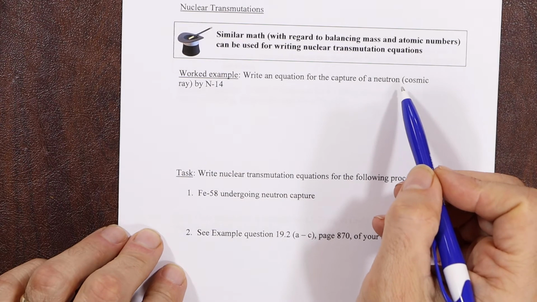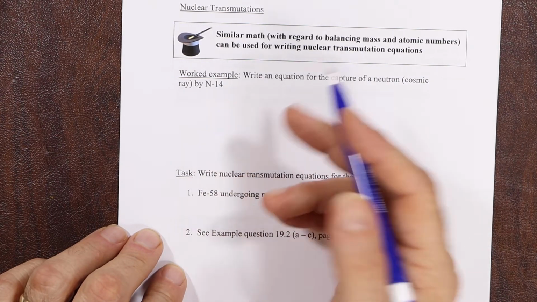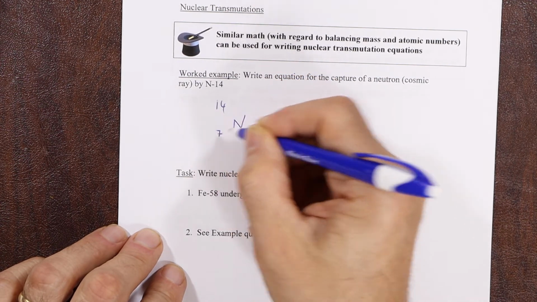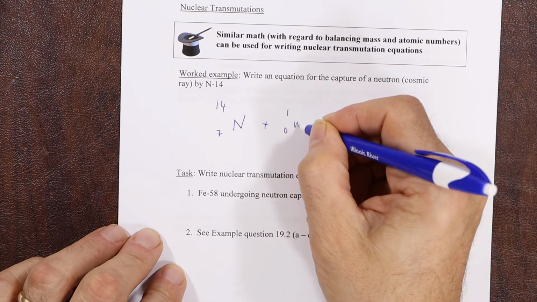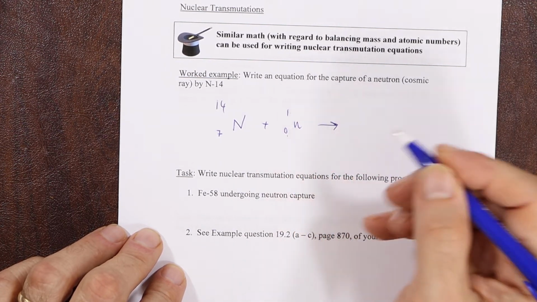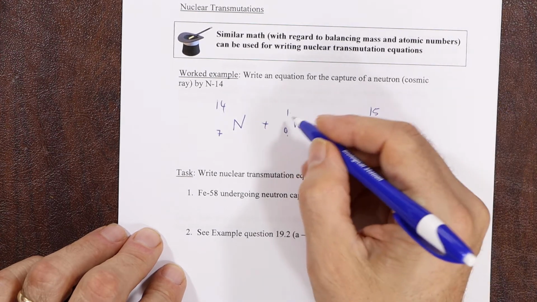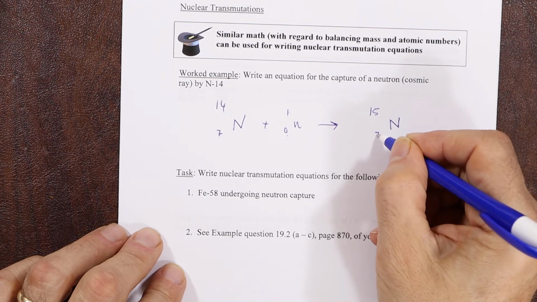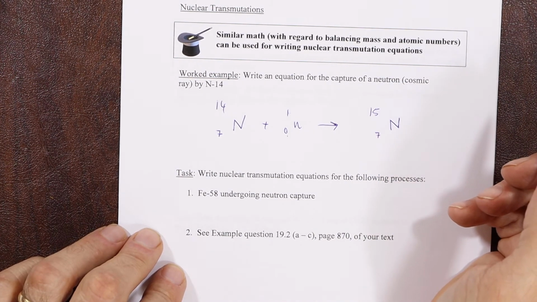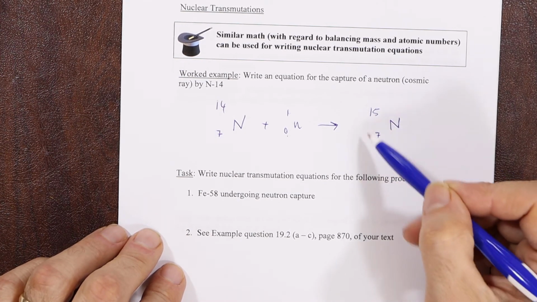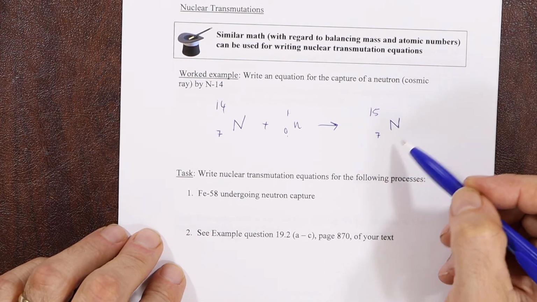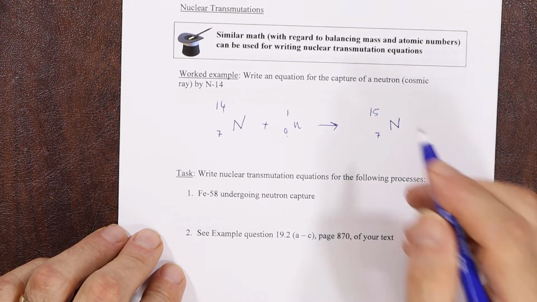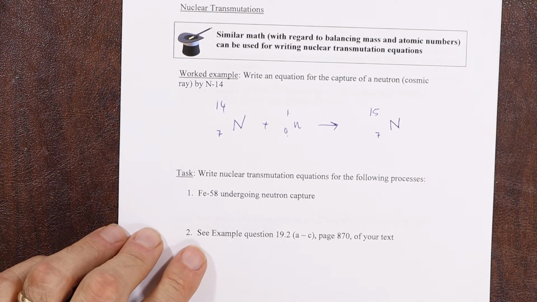Cosmic ray neutron capture by nitrogen-14. This is how you make carbon-14 eventually. So if I take nitrogen-14 in the upper atmosphere and add a neutron, zero charge, mass of 1, what does it turn into? Capture, so it all just sticks together. The mass goes up by 1. It's still nitrogen because the atomic number didn't change. That will then undergo, if we think about it, proton emission, and it will turn into carbon-14. That's the first step in the creation of carbon-14 in the upper atmosphere.